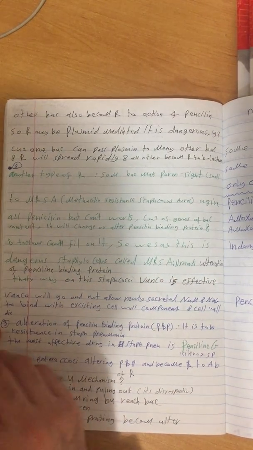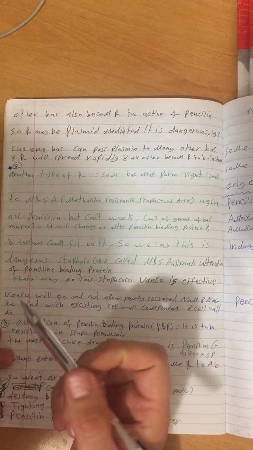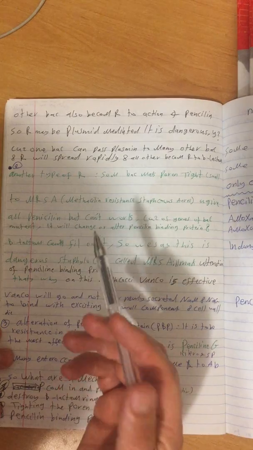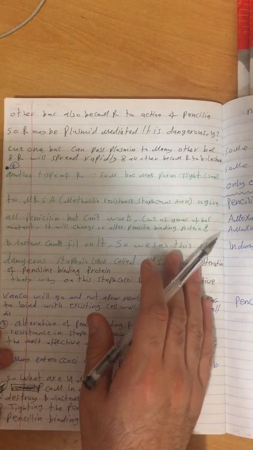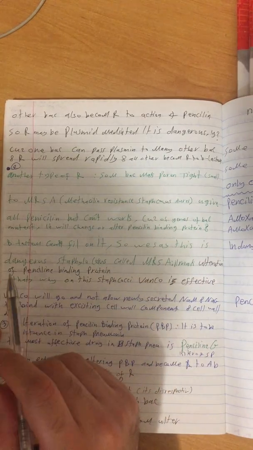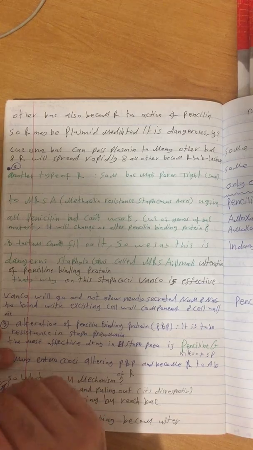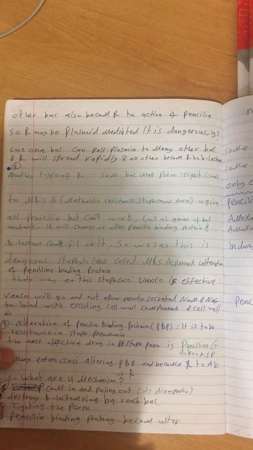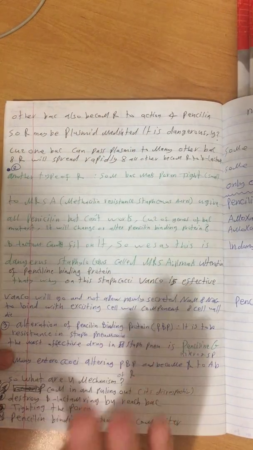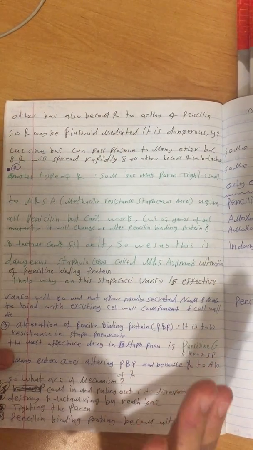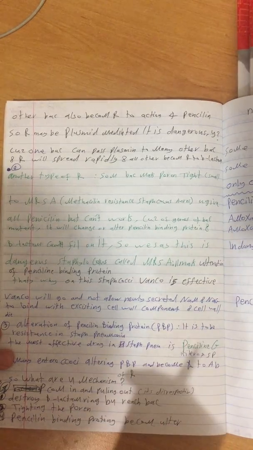So in this way it's dangerous. Why is it dangerous? Because one bacteria can pass a plasmid to many other bacteria around it. So resistance will spread rapidly, and other bacteria also become resistant to beta-lactam. It's the first acquired resistance of the bacteria.